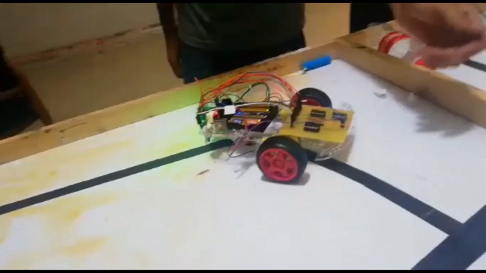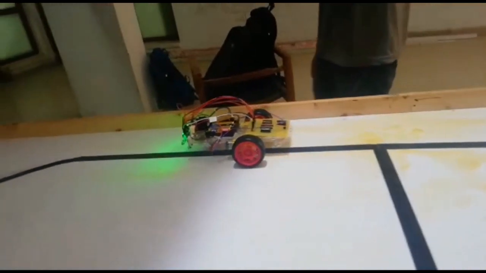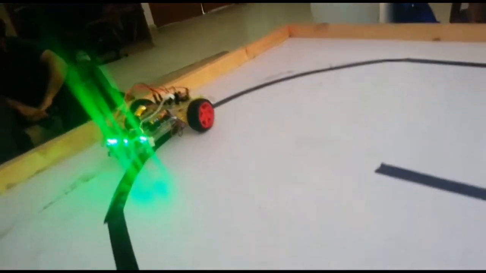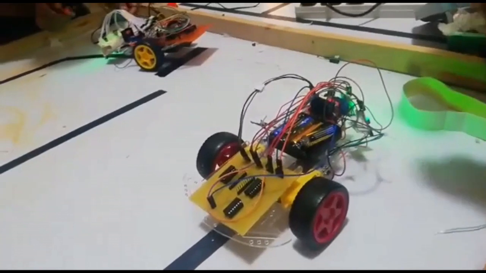Now we have tested this robot using this point as a starting point. When there is a left turn, the right motor is on, and when all the sensors are on, the robot is stopped. So this was all about the line following robot.